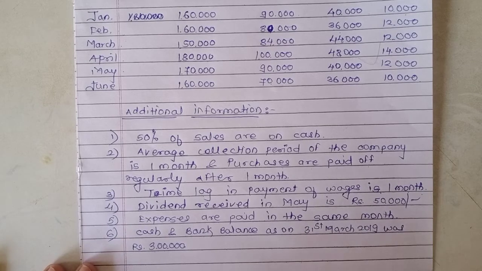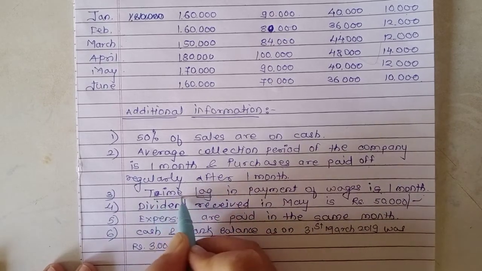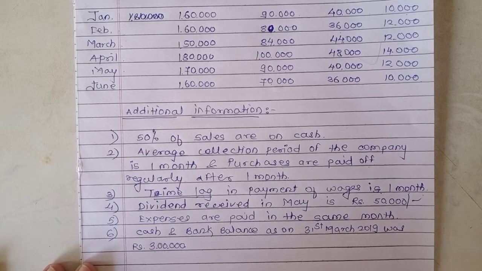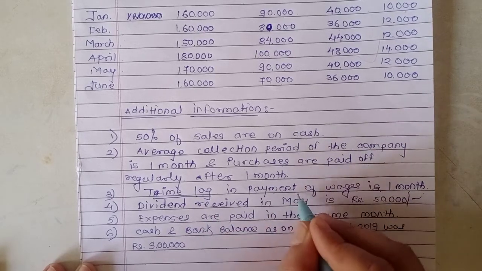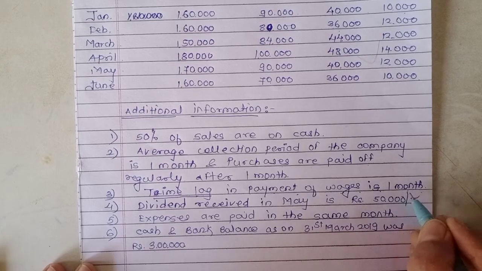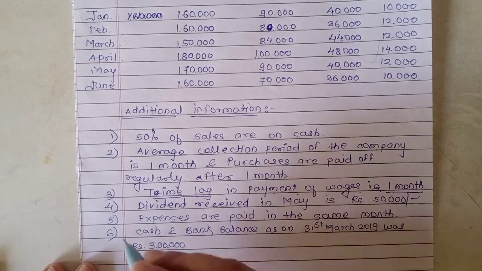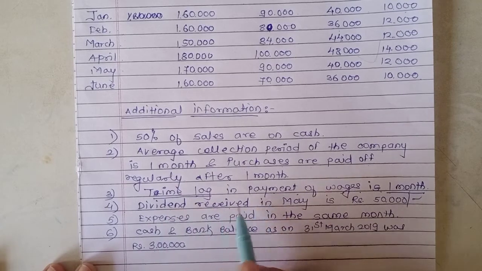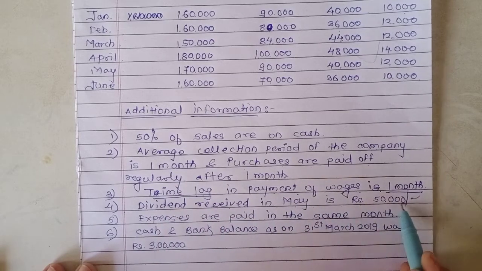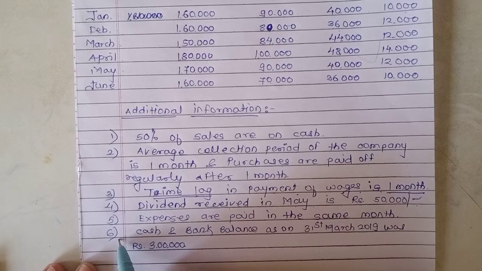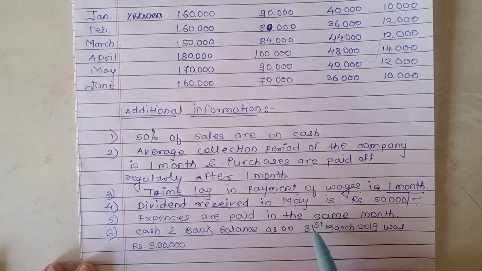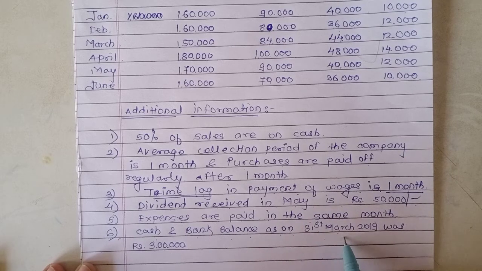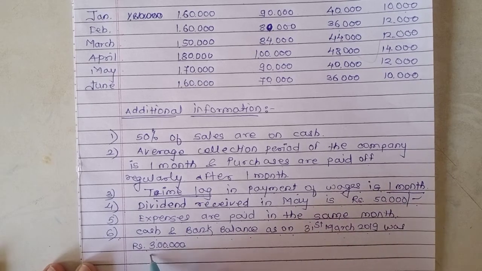Let me explain: time lag means delay. So there is a delay in payment of wages and that delay is of 1 month. Fourth, dividend received in May is rupees 50,000. Number 5, expenses are paid in the same month. And the last, cash and bank balance as on 31st March 2019 was rupees 3 lakh.